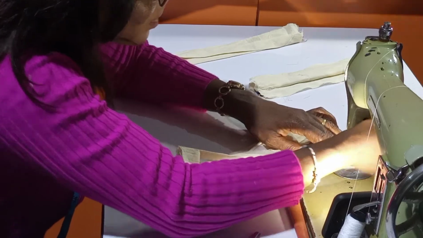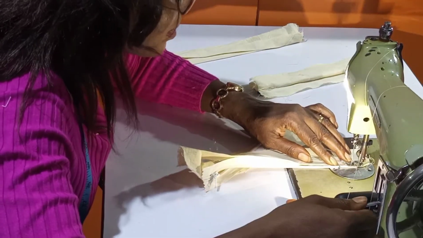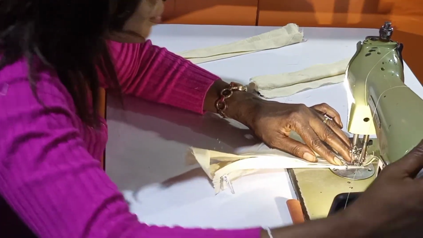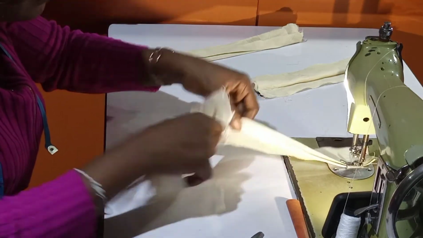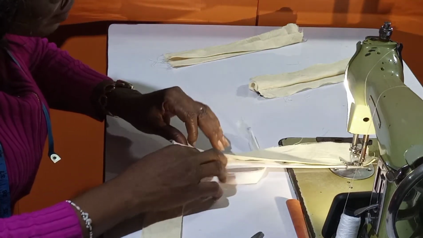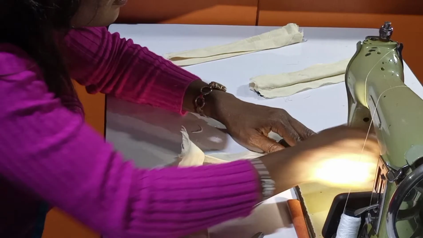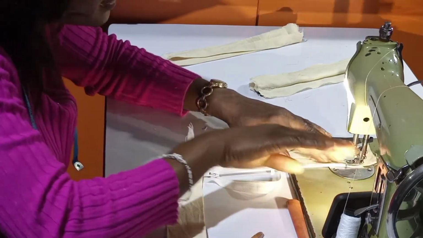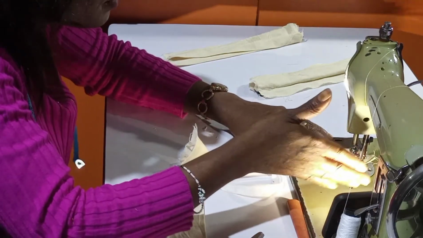You are actually sewing directly at the tip of the fabric. Don't forget, you are sewing directly at the tip of the fabric while the machine tip is also before it.